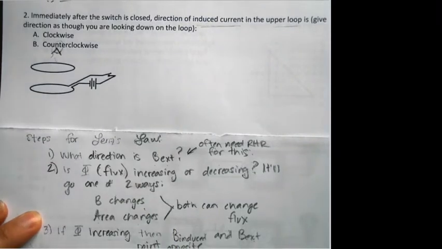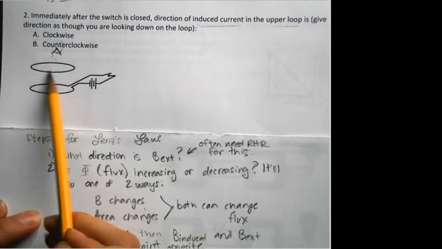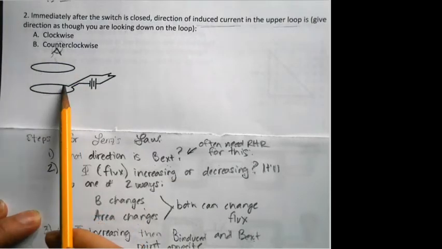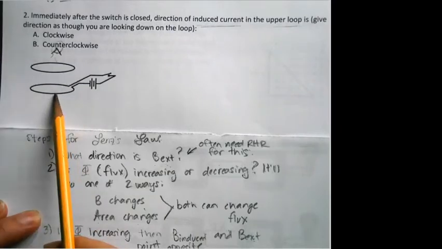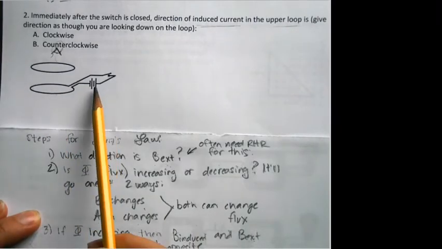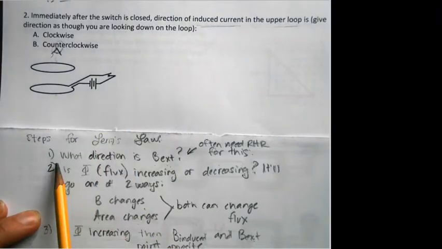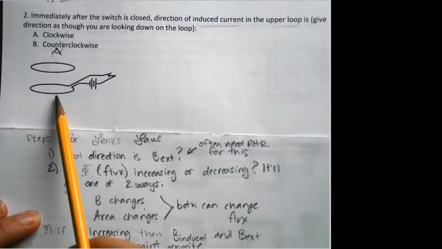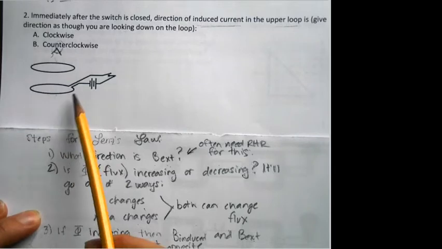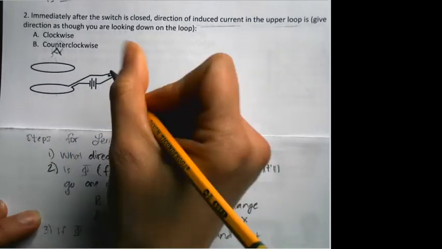Okay, so we'll follow our Lenz's law. We need to figure out the direction of the external magnetic field. So this is the loop that is going to have induction go on with it. So this loop down here must be the loop that is causing the external magnetic field. So we need to actually do a little bit of thinking before we're ready for step one, which is to figure out the direction of I_EXT, the current in the external loop.